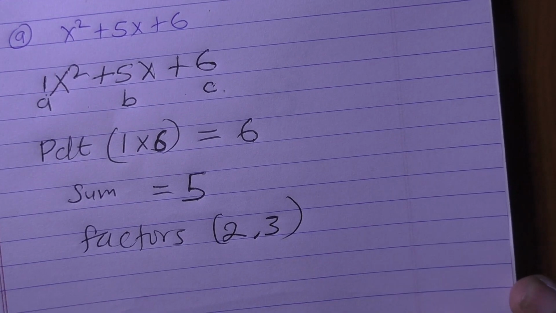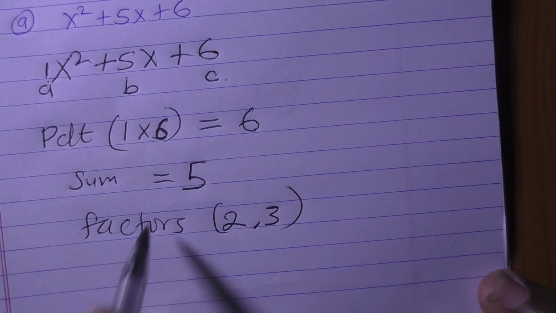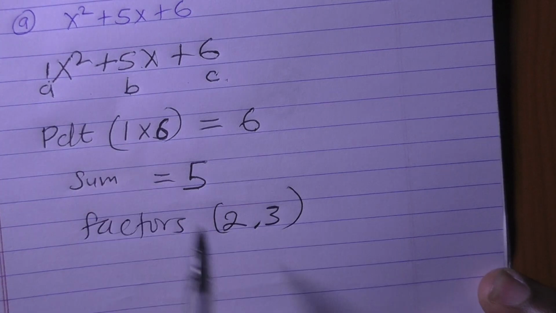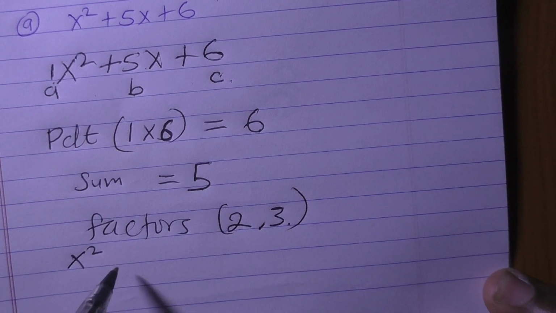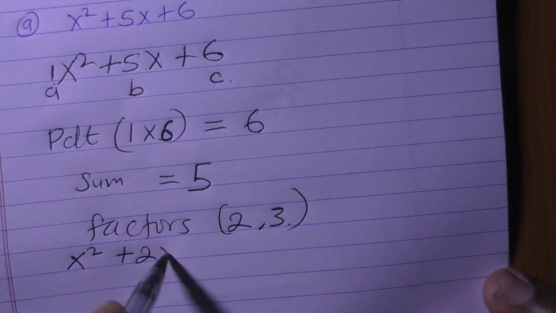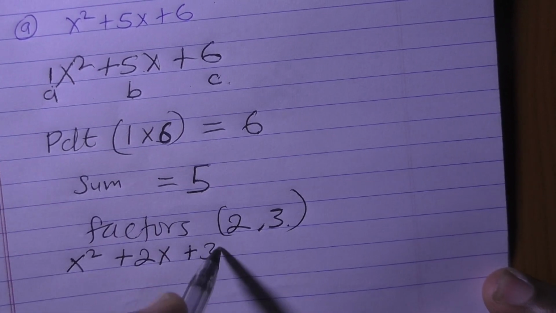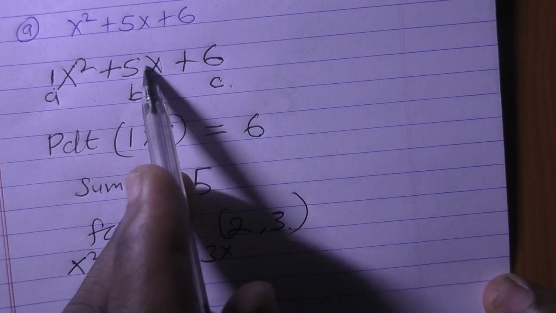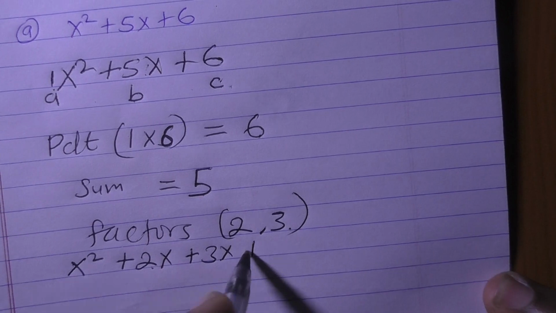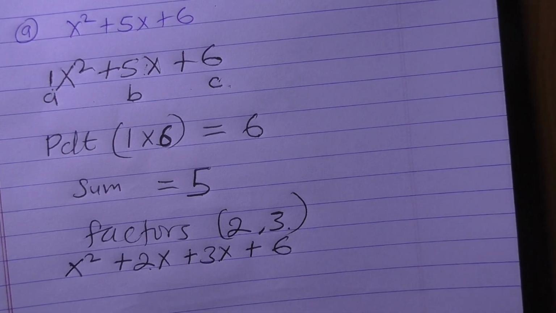So after getting that, we shall come and substitute. Where there is a 5, we write 2 and 3. That is to say, we shall have x squared plus 2x plus 3x. Because when you add 2x plus 3x, you come back to our 5x. Then plus 6. So after that, our third step tells us to group into 2 and factor out accordingly.